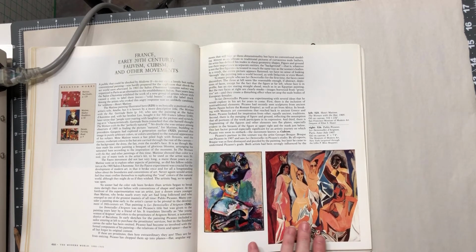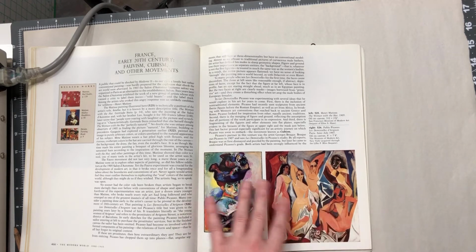You can see the forms are starting to be broken down into geometric planes, and you have a lot of use of earth tones.